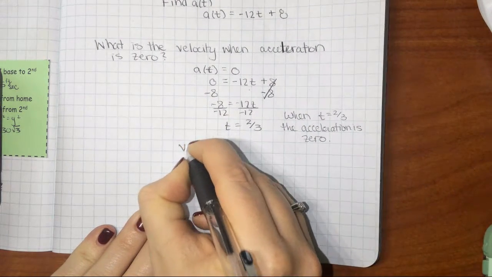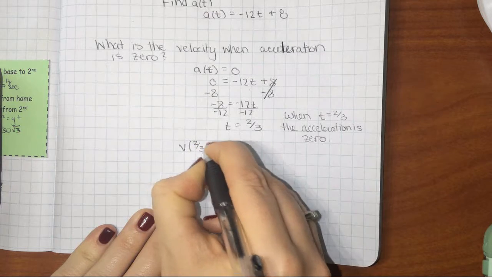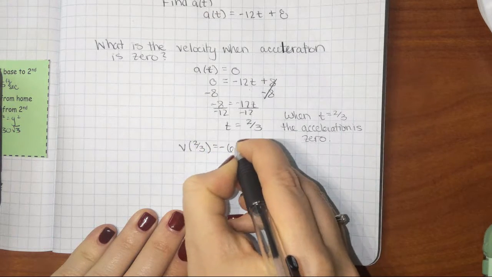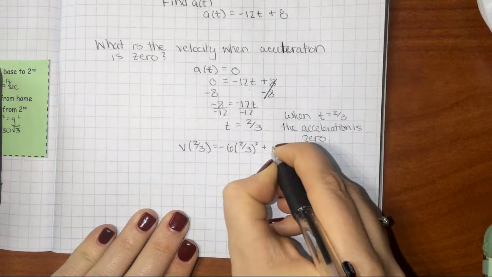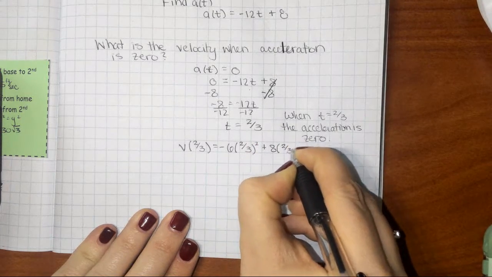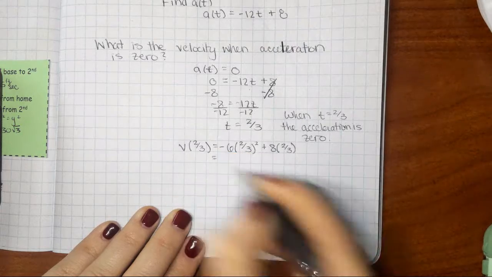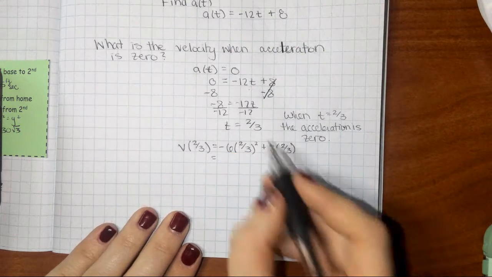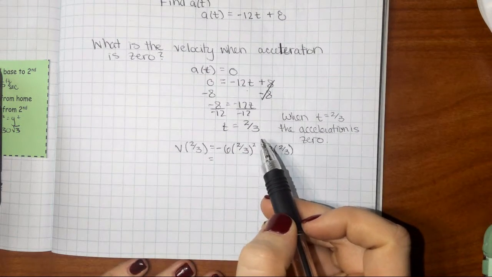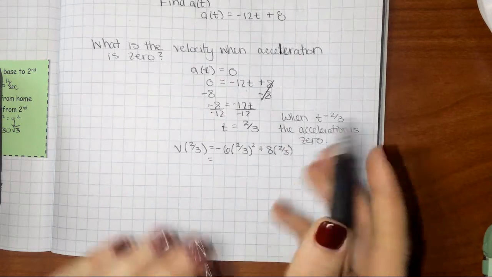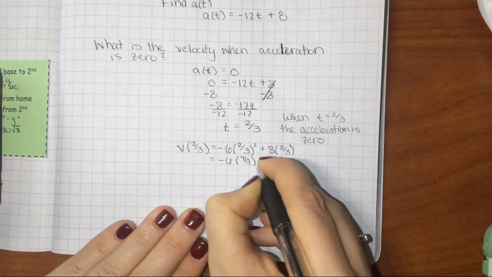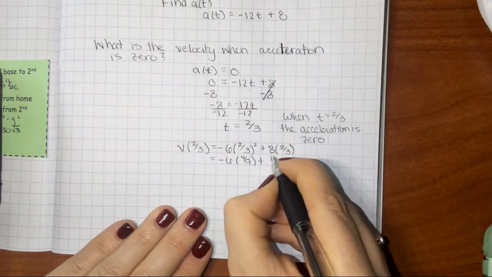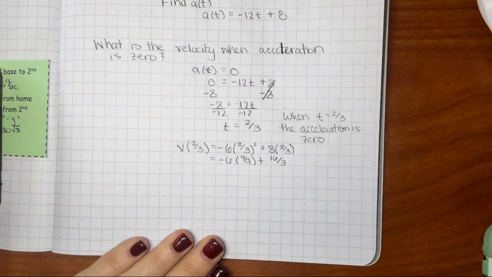So v of 2/3 is negative 6 times, this is why I love fractions, 2/3 squared, which is 4/9. So negative 6 times 4 over 9, plus, if I wanted to, I could just make that 16 over 3, which I'm going to.